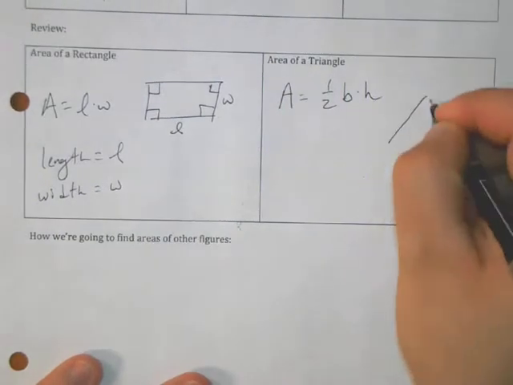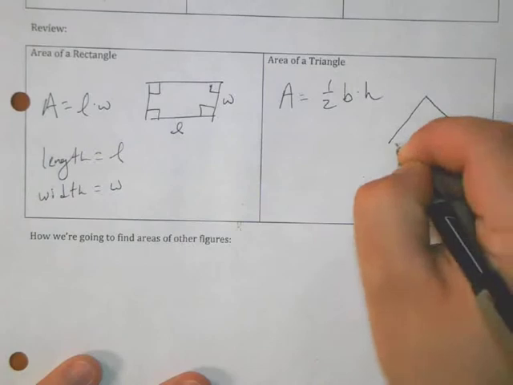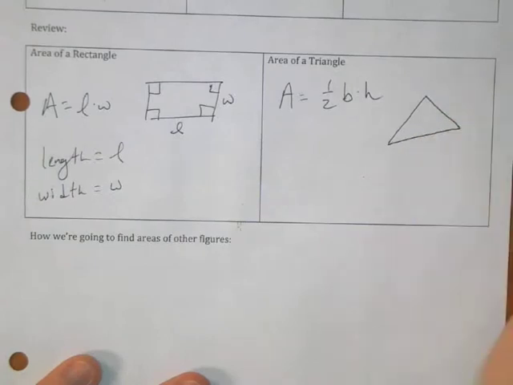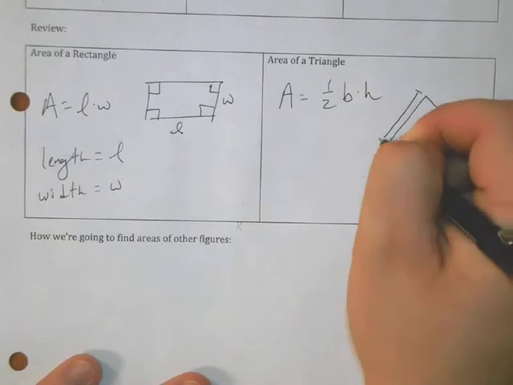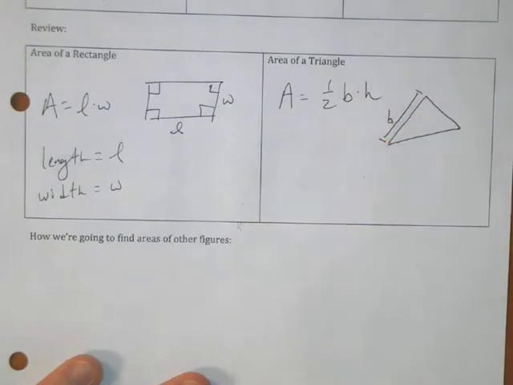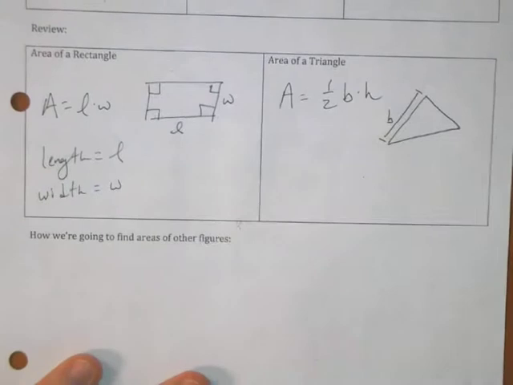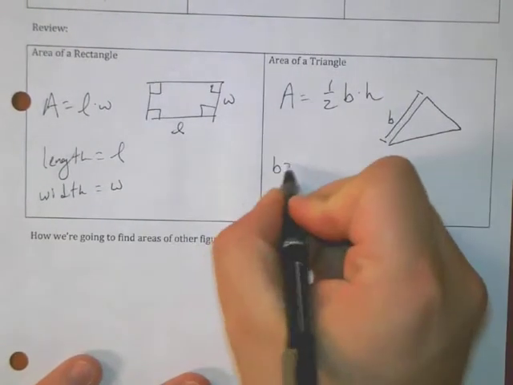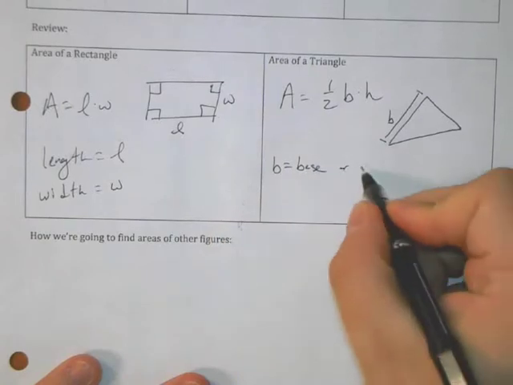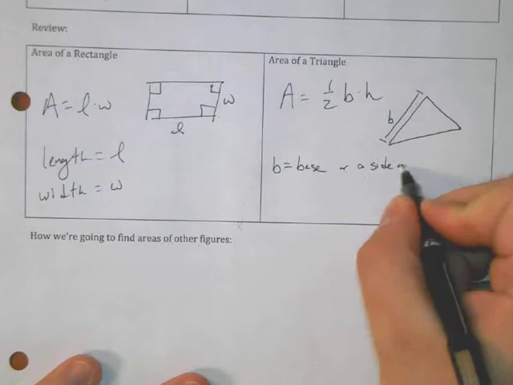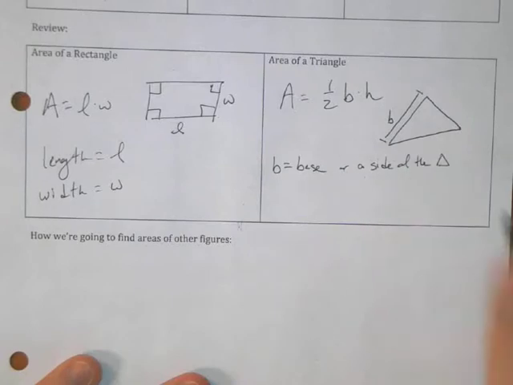I'm going to draw this kind of odd-looking triangle very deliberately here. I'm going to call this length the base. The nice thing about triangles is that you can choose any base, which is a side of the triangle. Pick any one of the 3 sides.